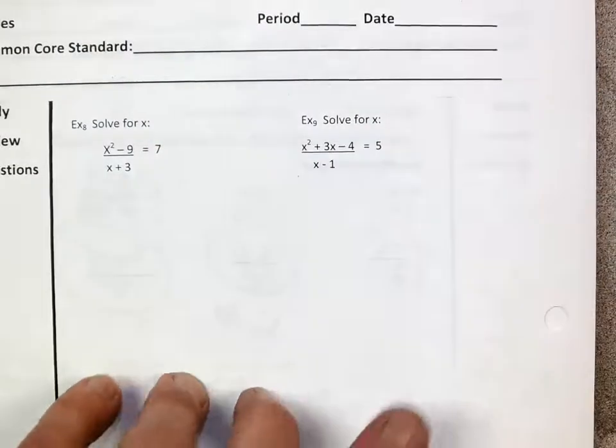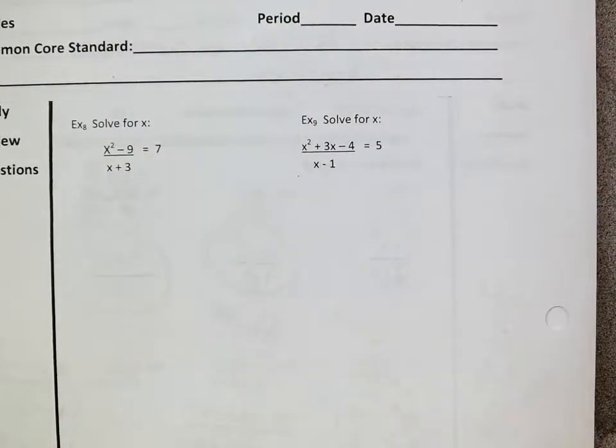solve for x. So, there's an easy way and there's a hard way. But before we do the easy way, because why not just do the easy way? Before we do the easy way, we've got to say something, okay? We're solving for x, right? We're going to get an answer. We're going to say x equals boom. If I get x equals negative 3, I'm going to be mad.